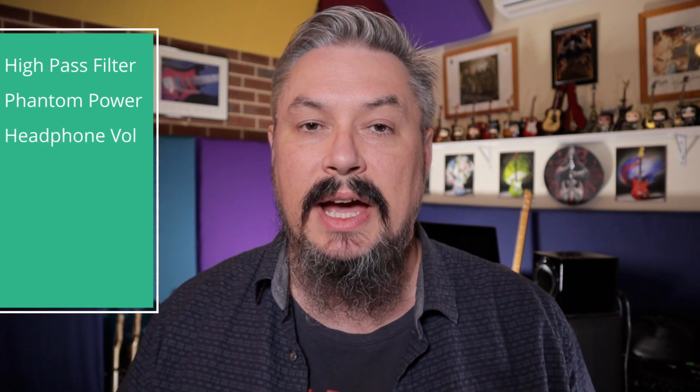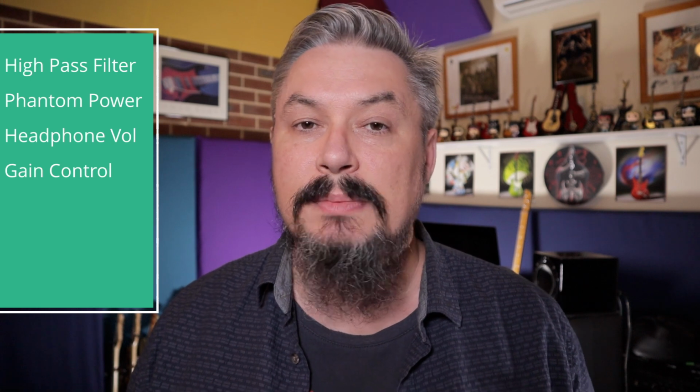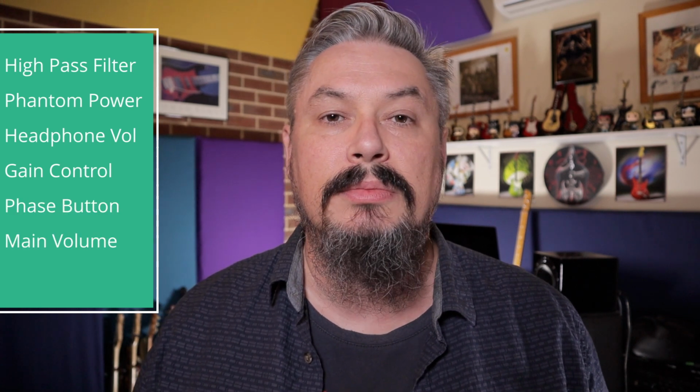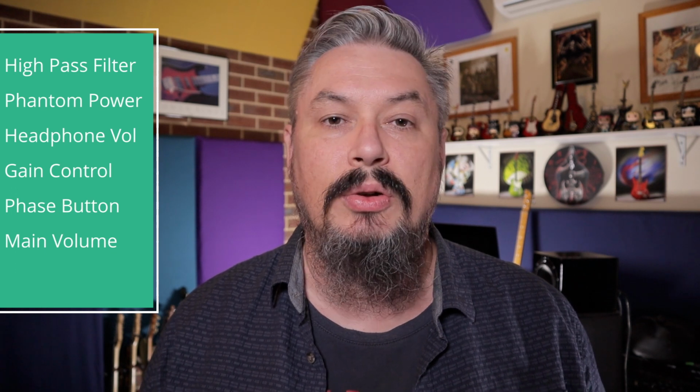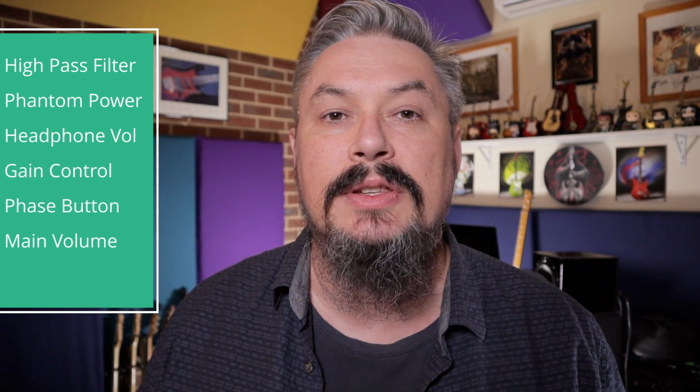There's your gain control on each input, and it could have a phase button, and then there's also the main volume that could control the entire volume of the whole unit. Some units also have a pad button as well to knock the volume down of the input.